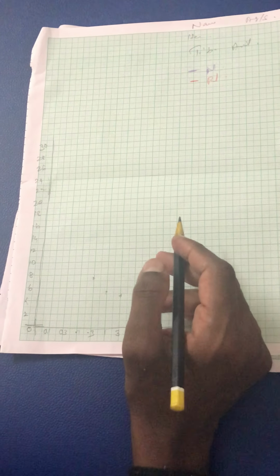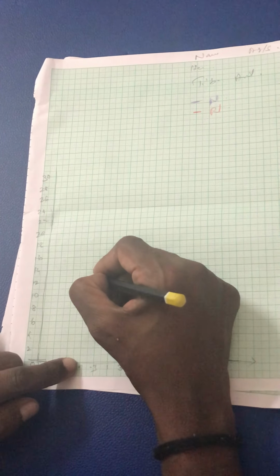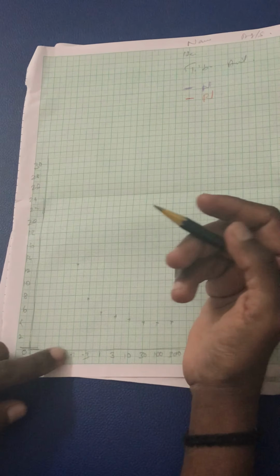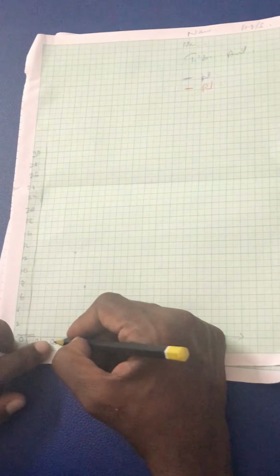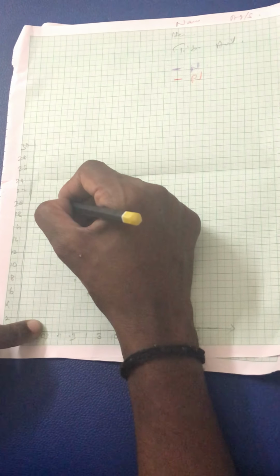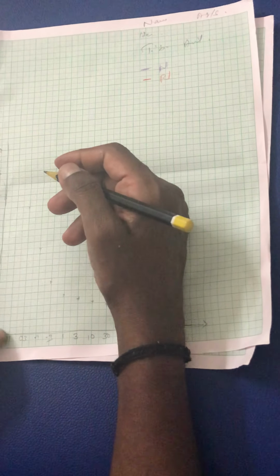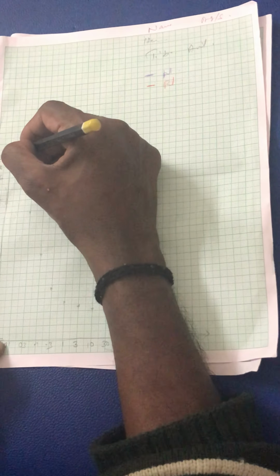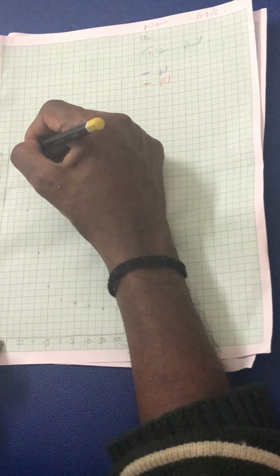Then 0.1 is 12.9. Here 12 and 14, so this is 13, and here I should place the value of 12.9. 0.03 is 19.1. This is 20, and less than that is my 19.1. 0.01 is 29.5. From here I am going up to 30, so 29.5. Okay, fair enough. Now I have pointed all the points.